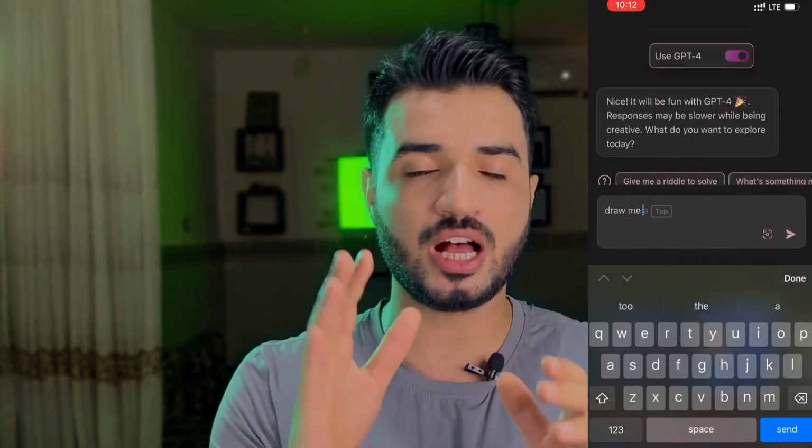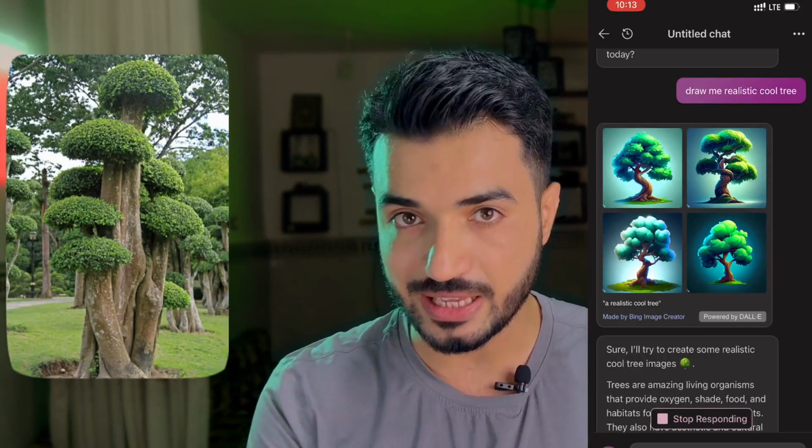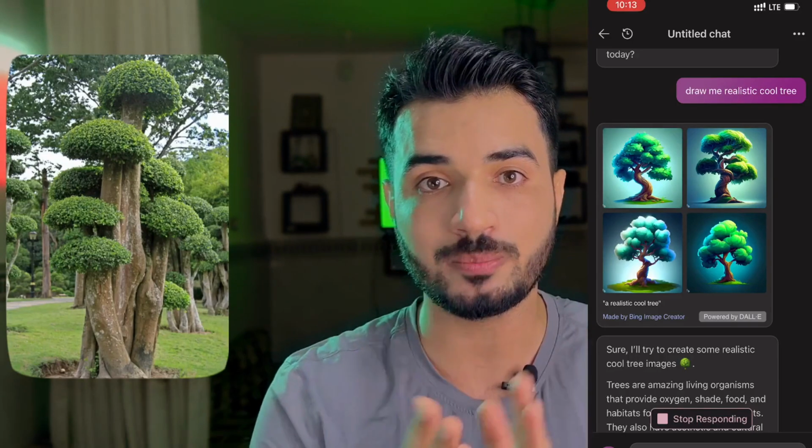For example, AI gives me a cool tree. So that's the tree, and that's what I imagined. As you can see, they are not identical. We need to fix that. We need to make it closer to our imagination.